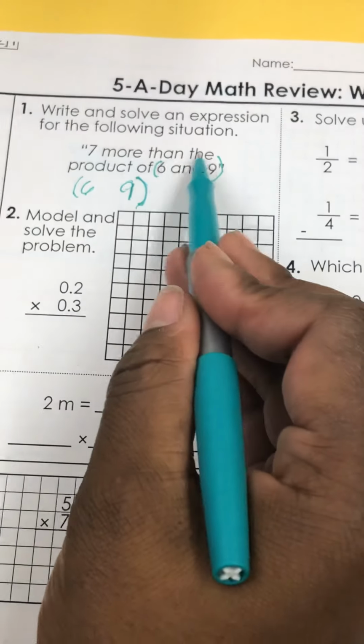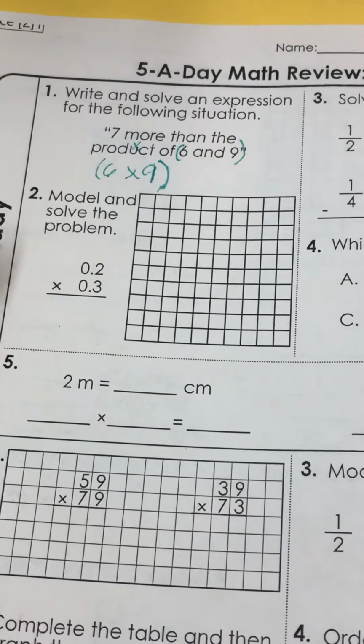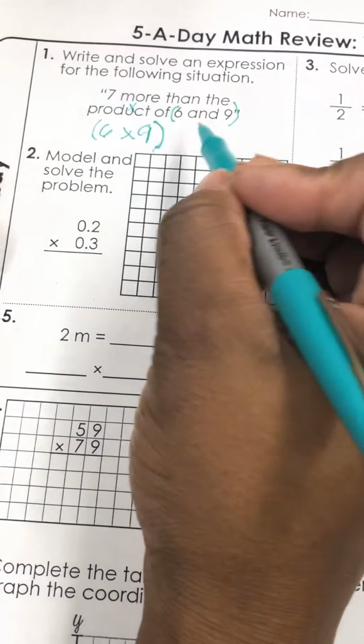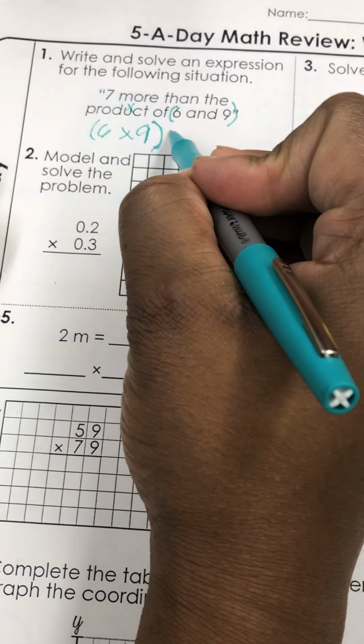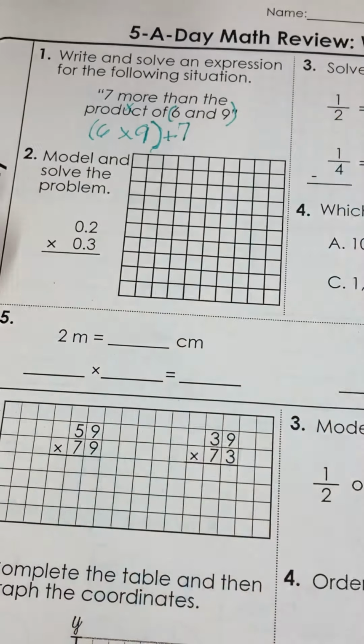And it says the product of 6 and 9, and we know product is an answer to a multiplication problem, so we're going to put a multiplication symbol there. And it says 7 more. So whatever we get has to be 7 more than this product. So we start off with the parentheses. 6 times 9, that's 54.